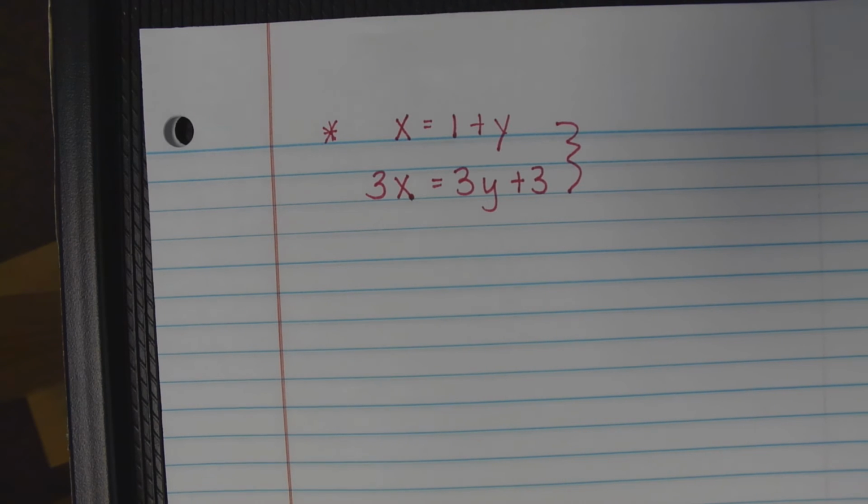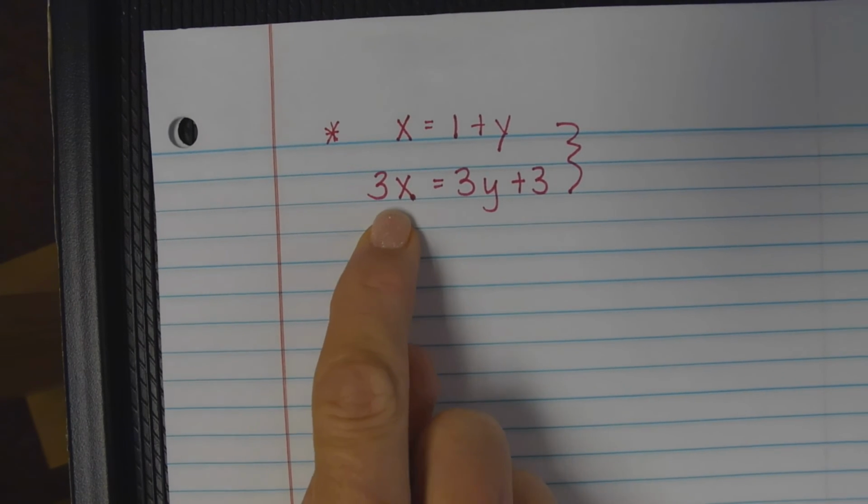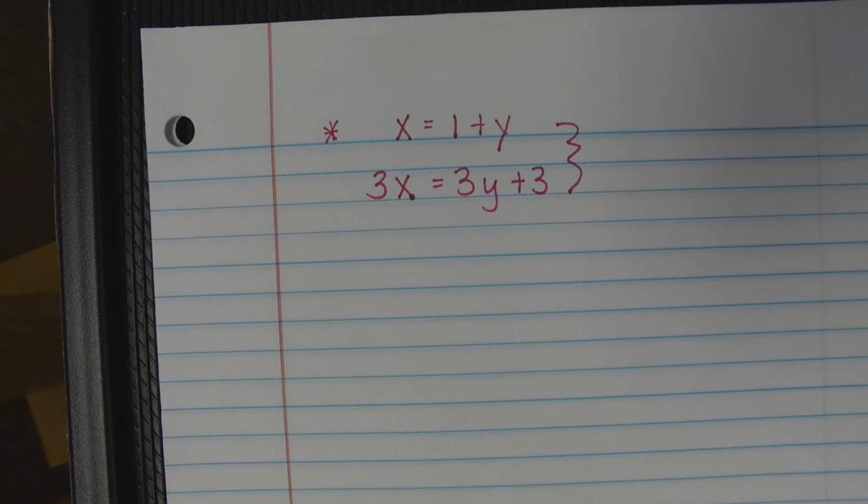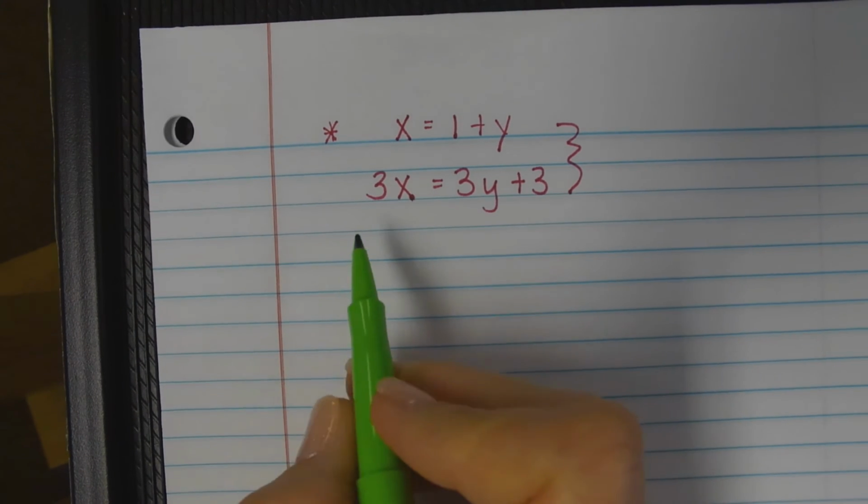Okay, question, is there a variable isolated? Yes. Which variable? X. The top equation is set equal to X. So you're going to substitute, take out this X, and put in 1 plus Y, okay? I'm trying to trick you here, and I'm doing it on purpose. Y'all know I love doing that, right? I actually do like it.